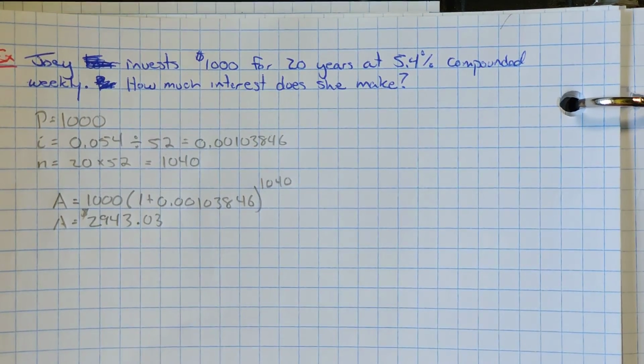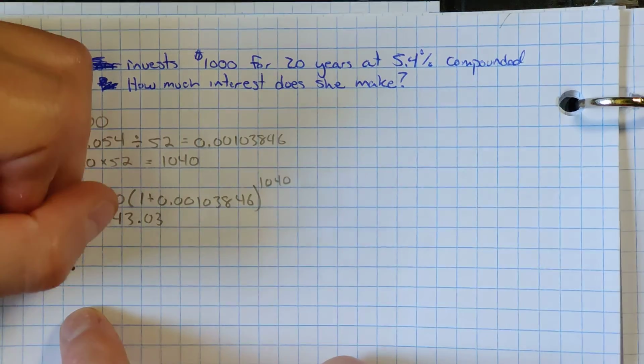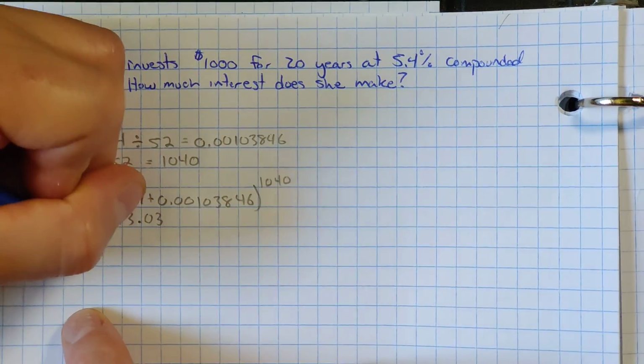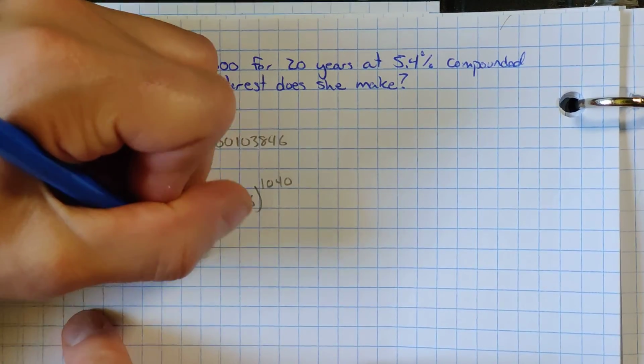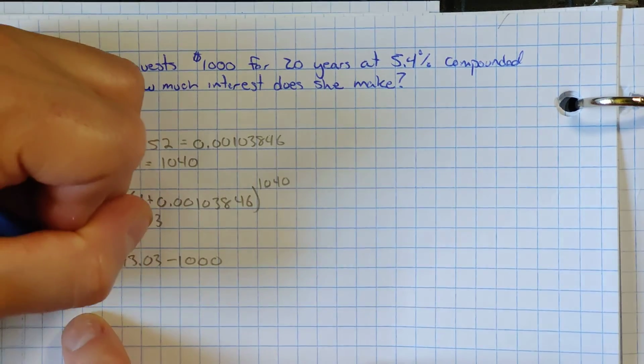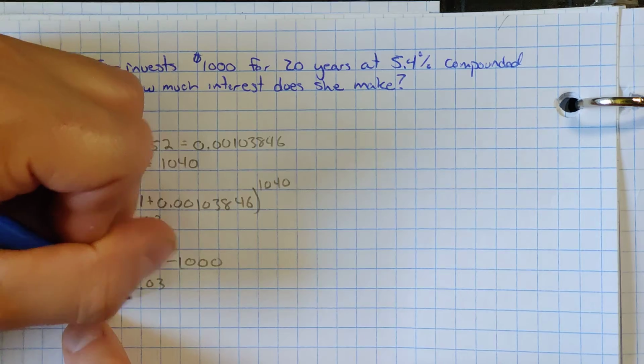So after 20 years, that $1,000 is now worth $2,943. The question was, how much interest does she make? Her interest is the amount minus the original investment. It's going to be $1,943.03.